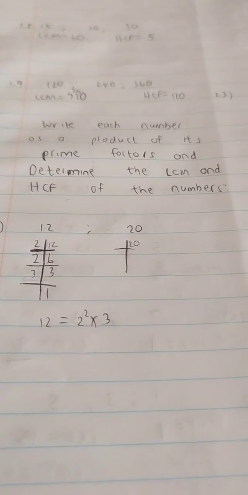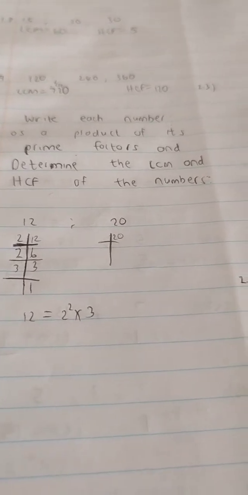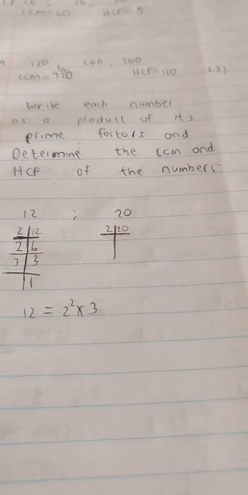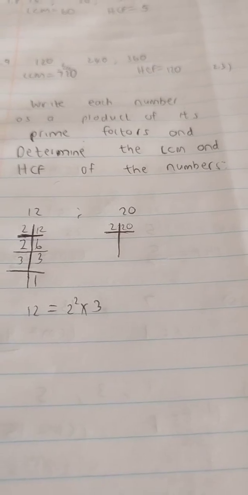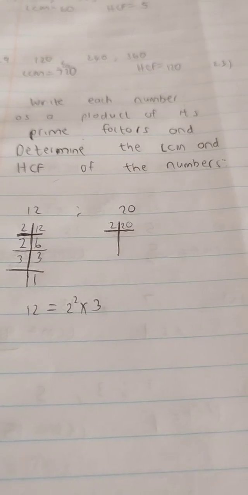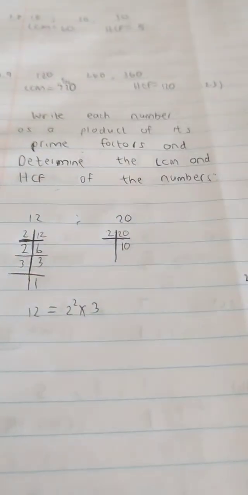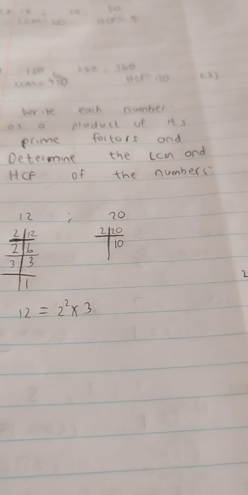Smallest prime that goes into 20? Yes, it's 2, definitely. How many times does 2 go into 20? Yes, 10.